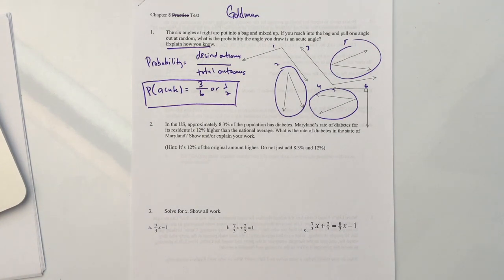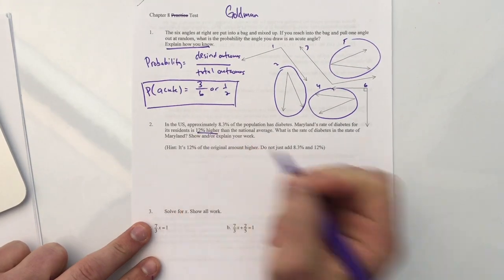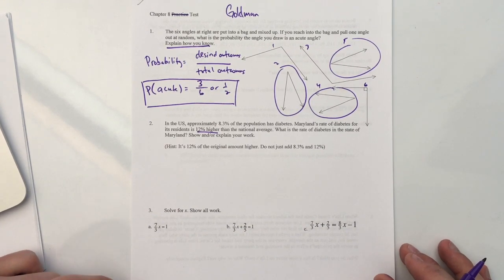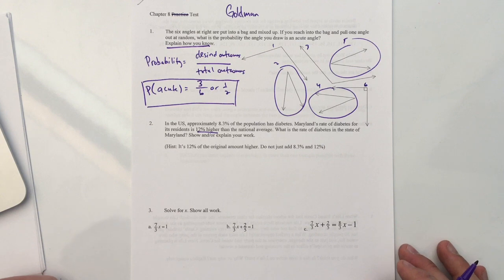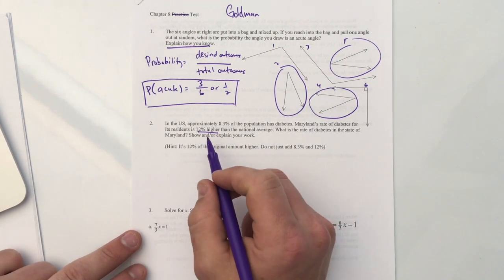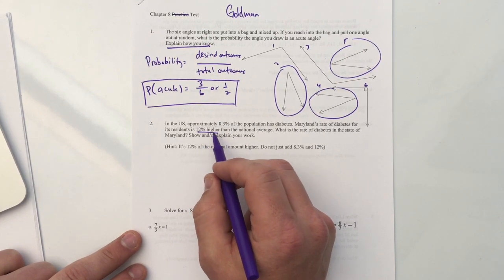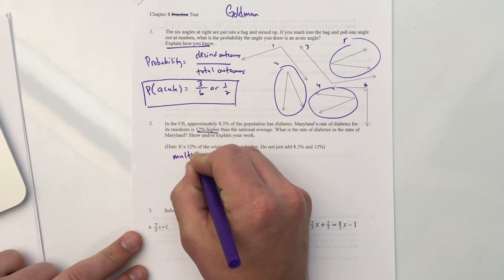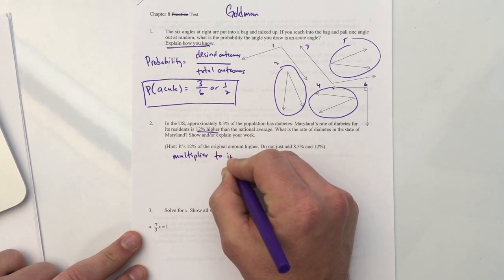Number 2, in the U.S., approximately 8.3% of the population has diabetes. Maryland's rate of diabetes for its residents is 12% higher than the national average. What is the rate of diabetes in the state of Maryland? Show and or explain your work. I want to find a multiplier that will increase something by 12%.